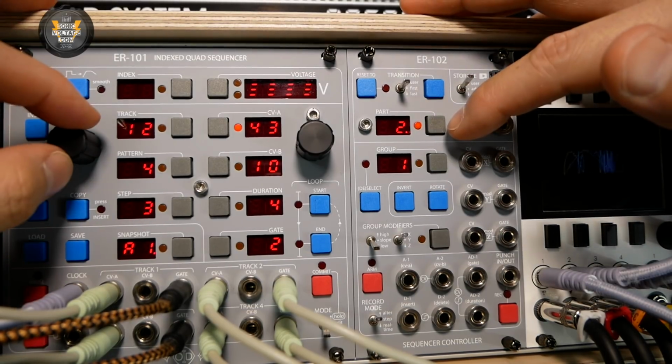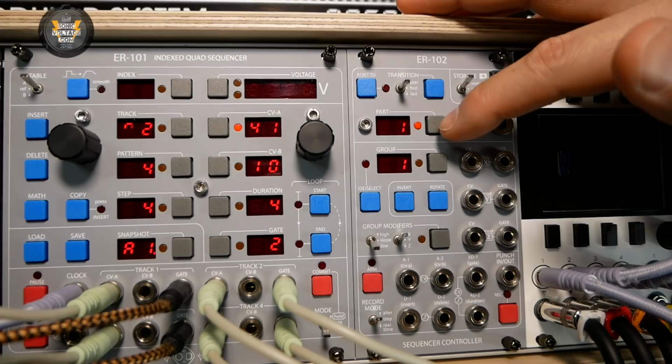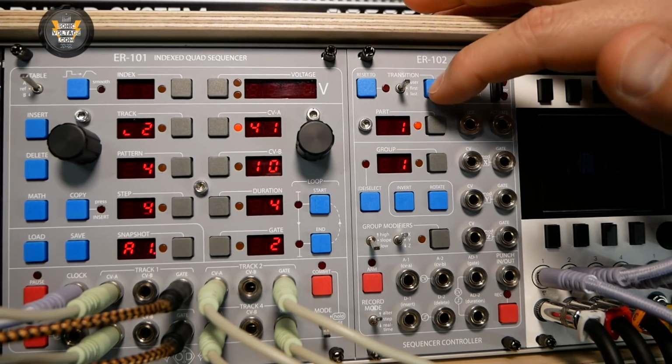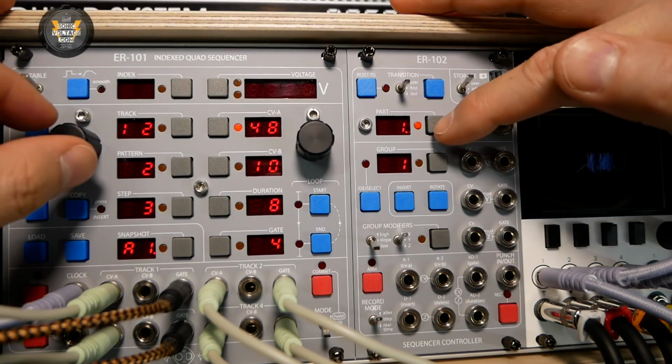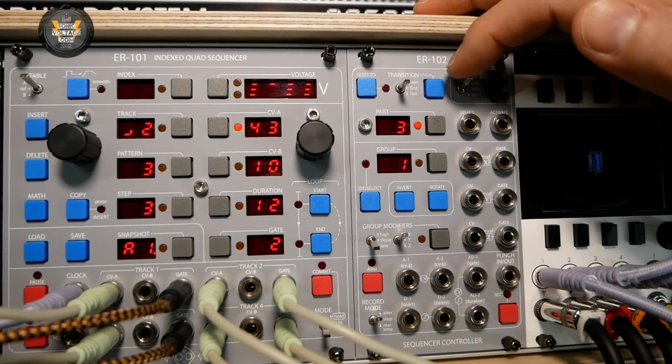Then I want to go to my first part, which has got no loops, nothing. Then I want to go to this one.